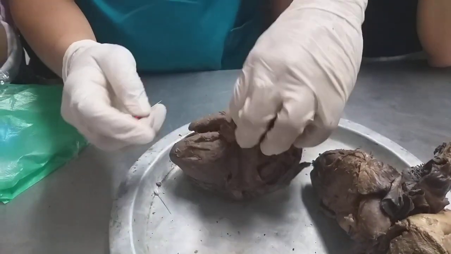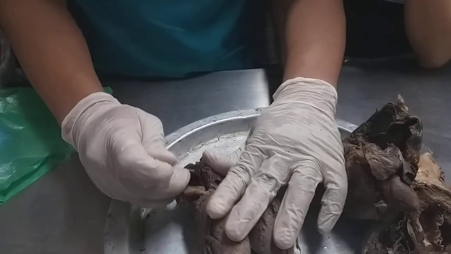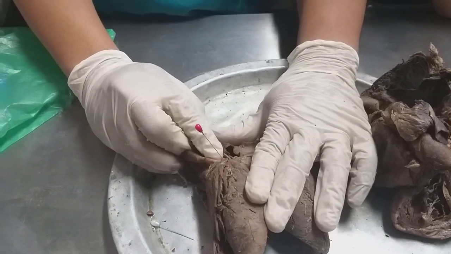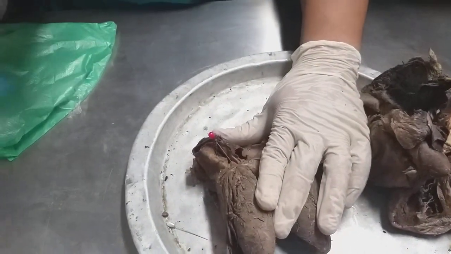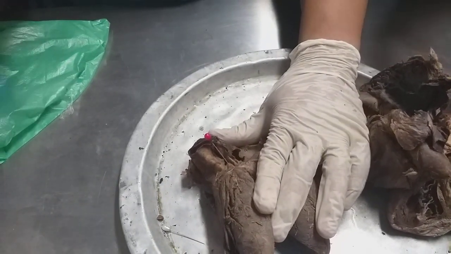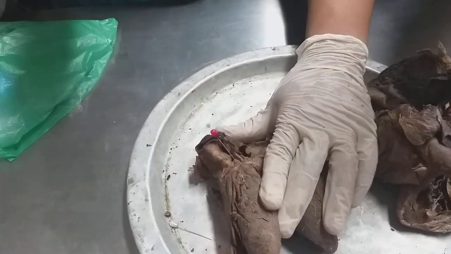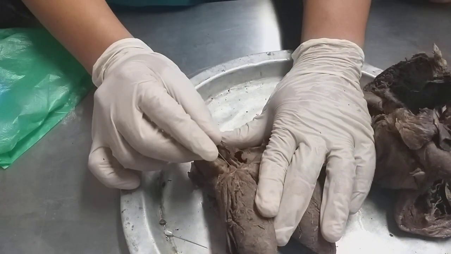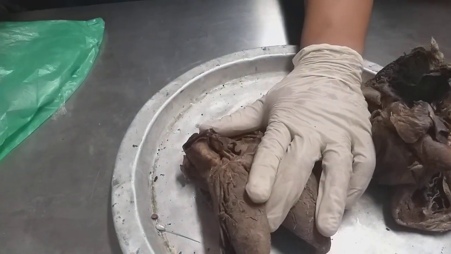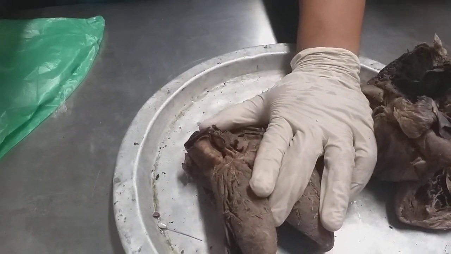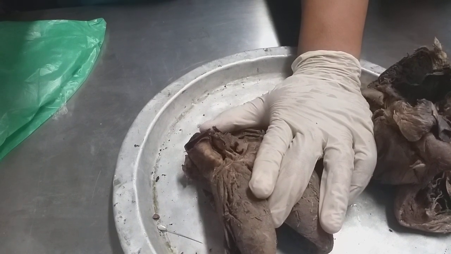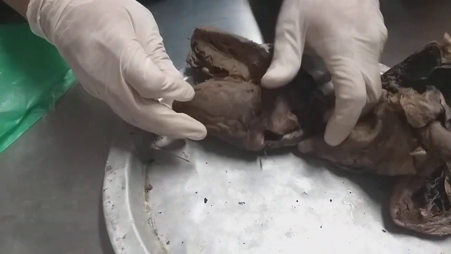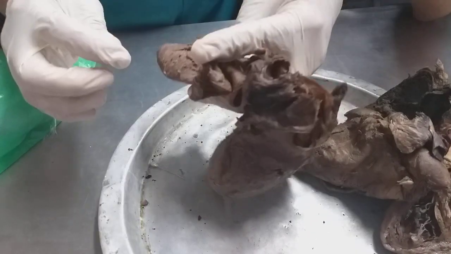Okay, guys, look at this. This would be the origin of your left coronary artery. Right coronary artery. What are the two main branches of your left coronary artery? The circumflex branch and your anterior interventricular artery. What are the branches of your anterior interventricular artery? The diagonal. Marginal. The marginal is for the circumflex.